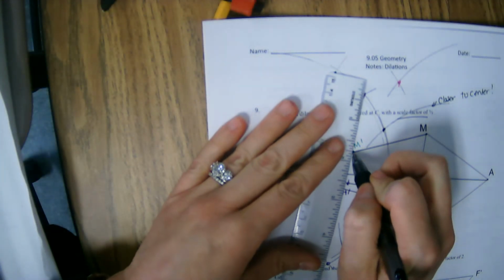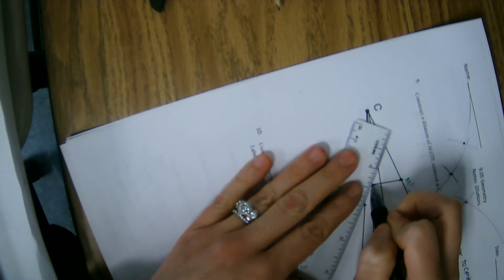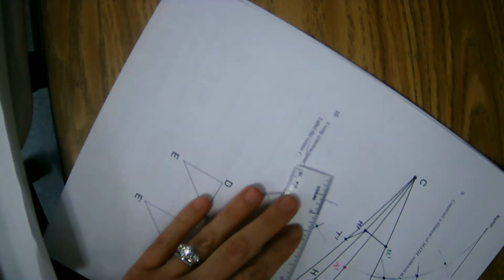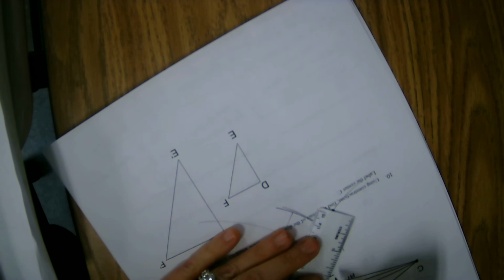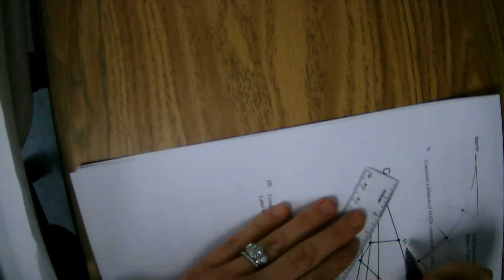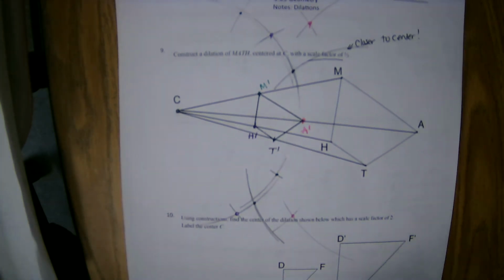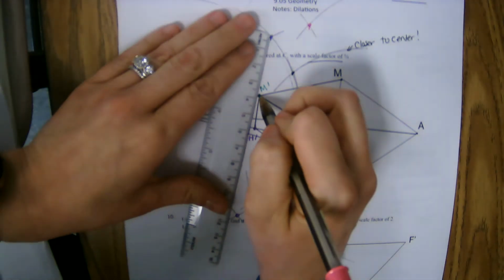And now you just want to take your straight edge and connect all 4 points. And again, you're creating similar figures. So the sides should be proportional, and all of the angles should be congruent. So you can see here that this one, and sometimes it helps to see it in a different color to make it pop a little bit.